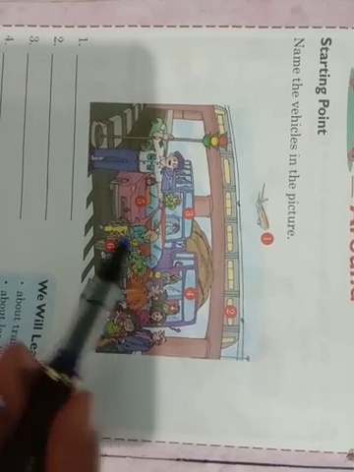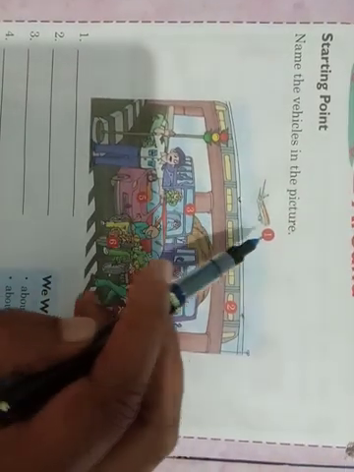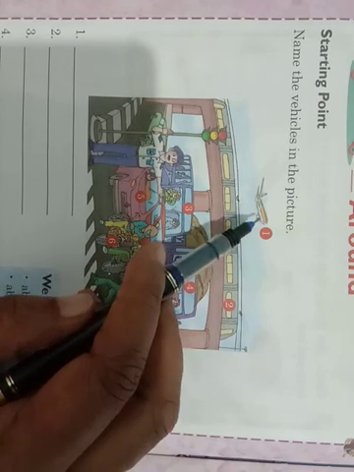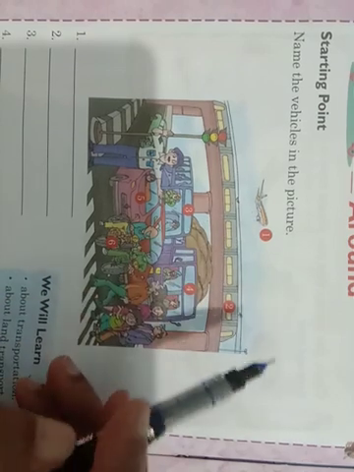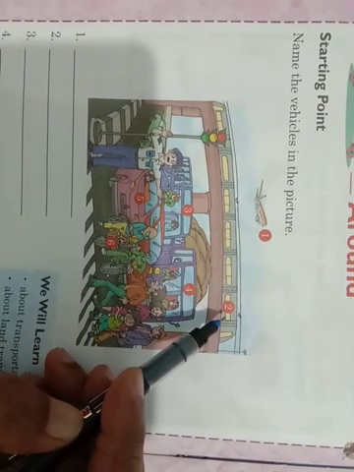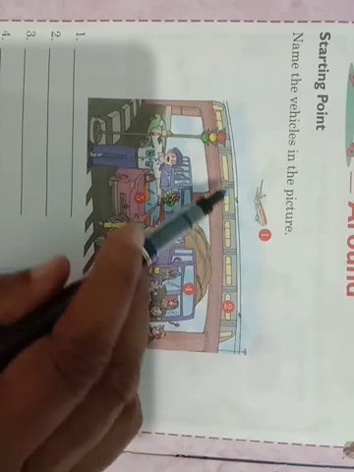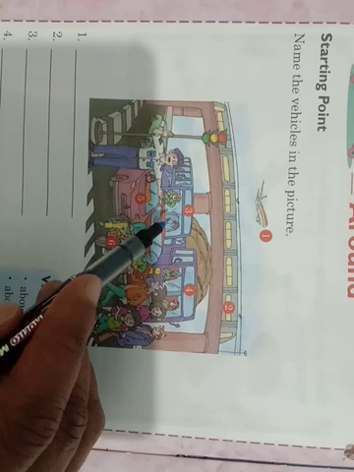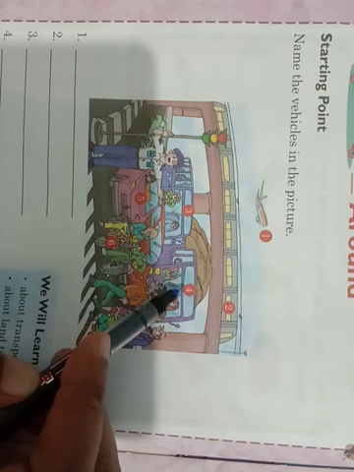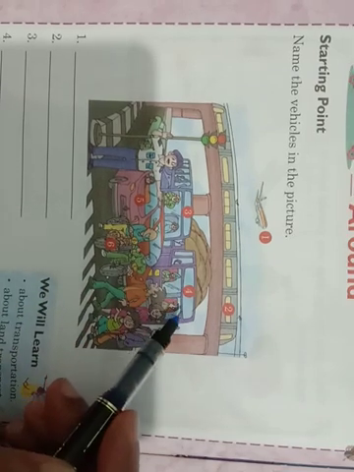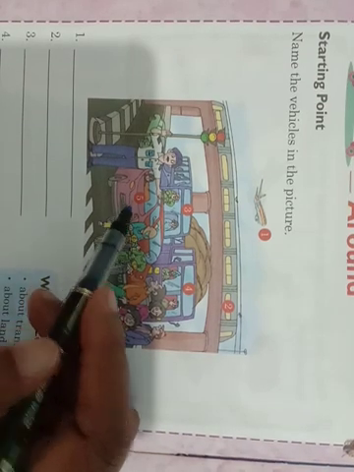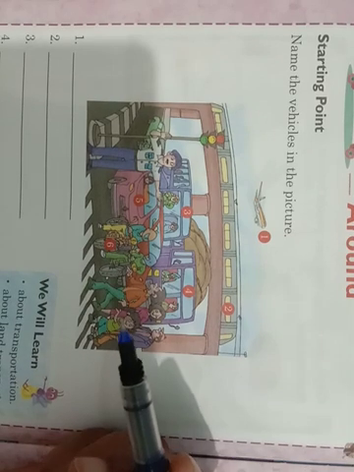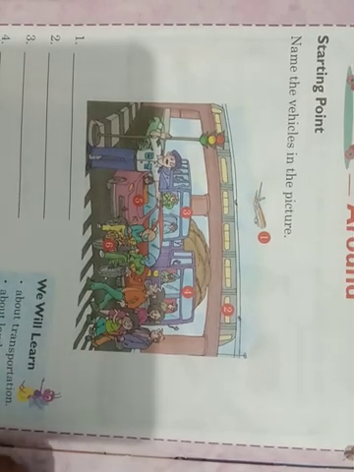These are different vehicles, different modes of transport. The first one is an aeroplane. Can you see an aeroplane, children? Yes. The second one is a metro train. Can you see the metro train? Third one is a bus. Fourth one is a truck. Fifth one is a car. And sixth one is a motorbike. So here are different vehicles.